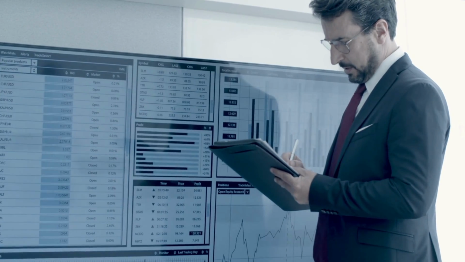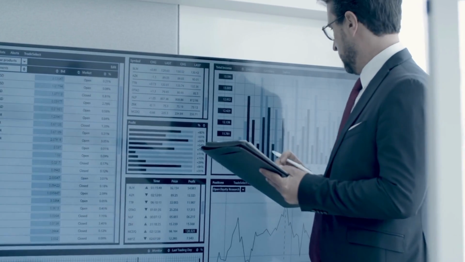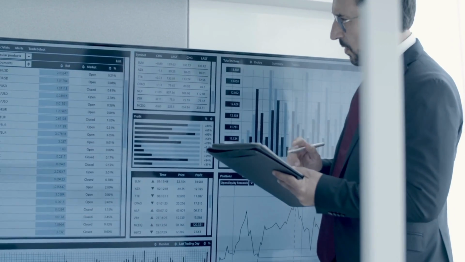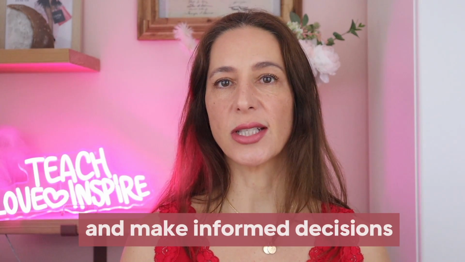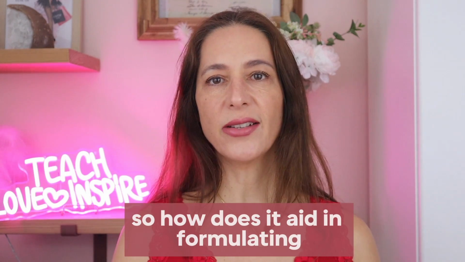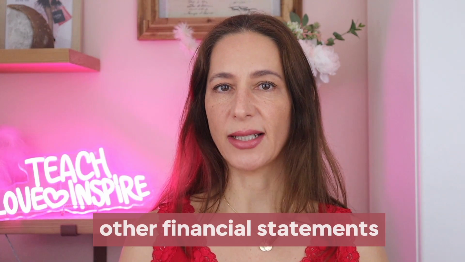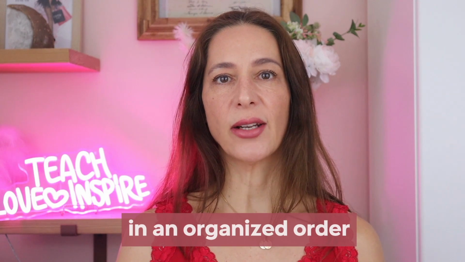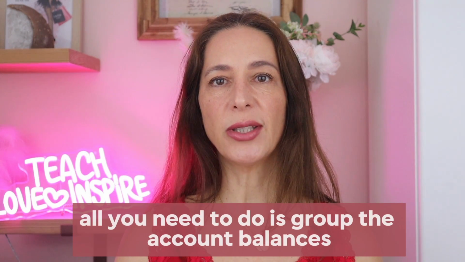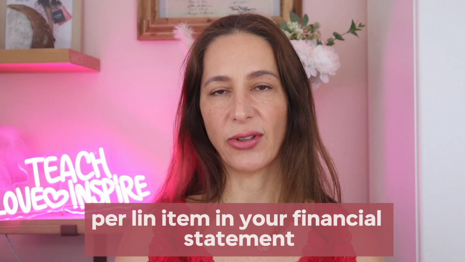The trial balance also assists in financial analysis. A trial balance provides a snapshot of the financial standing of the business at a particular point in time. It helps stakeholders assess the company's financial health, profitability, and liquidity. It helps users identify trends, assess the impact of transactions, and make informed decisions based on the trial balance data. So how does it aid in formulating other financial statements? Simply, once you have all the account balances in one report, in an organized order, all you need to do is group the account balances per line item in your financial statement.